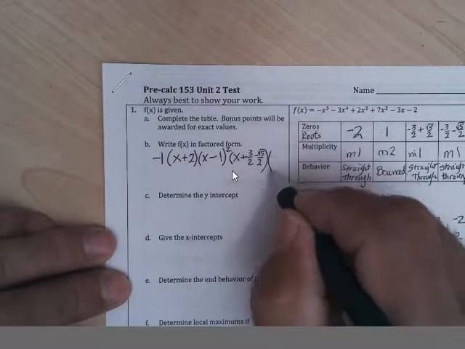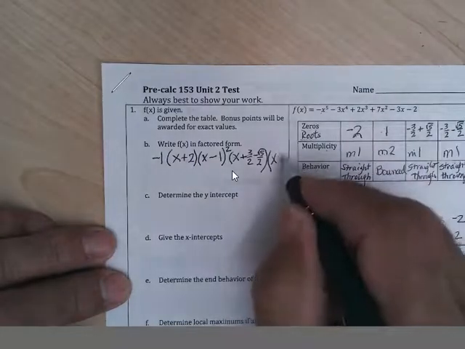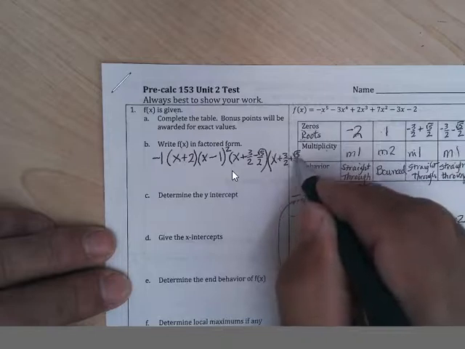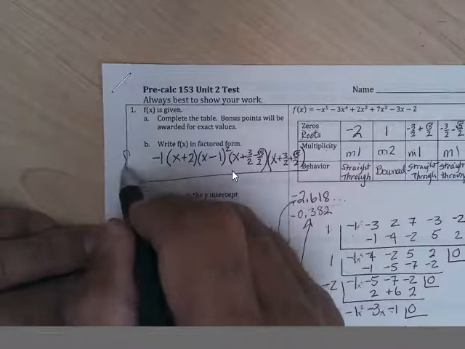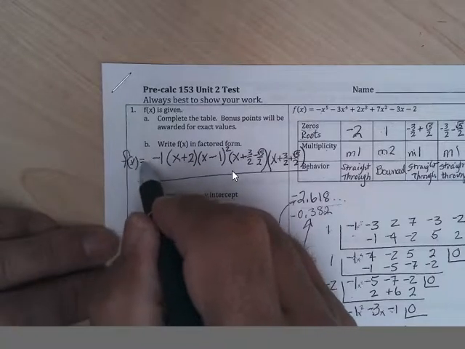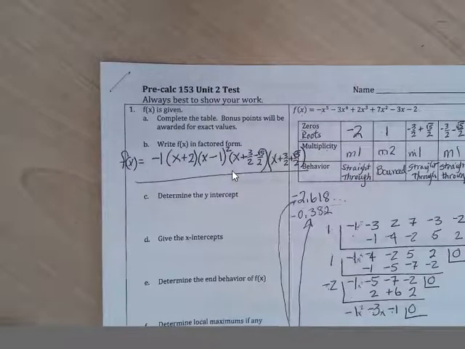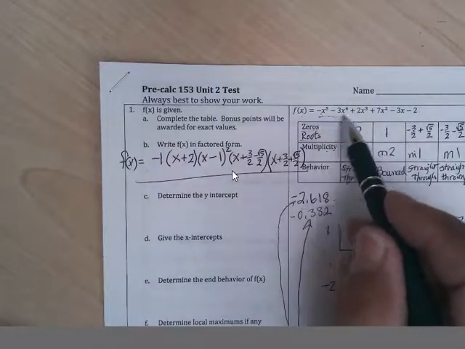And finally, if I had put this in for the x, it would have to have a plus 3 halves plus square root of 5 over 2. So there's the factored form of f of x. The original function factors to this. If I were to carefully FOIL all this together, I should be able to get back to that.